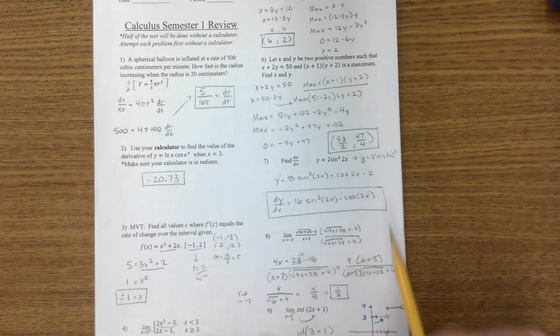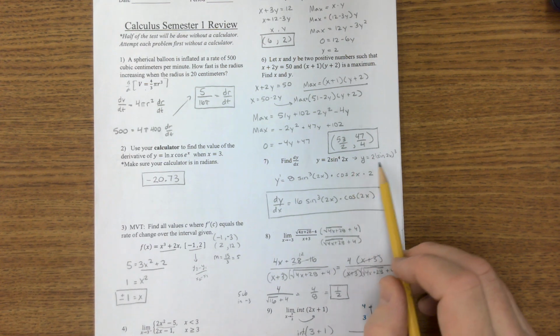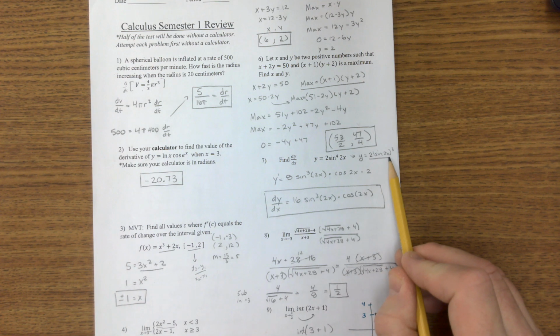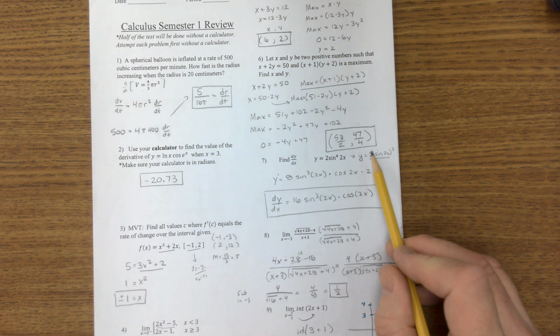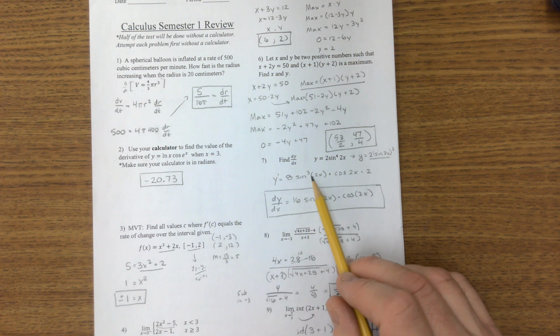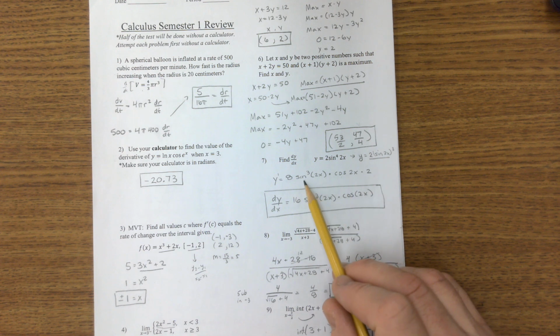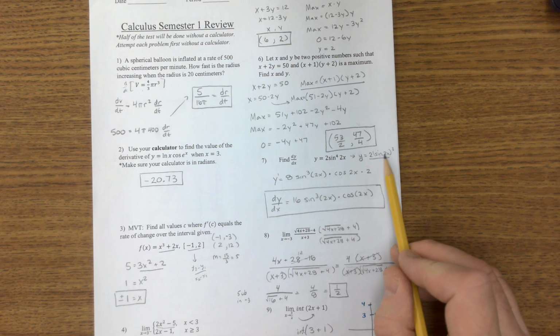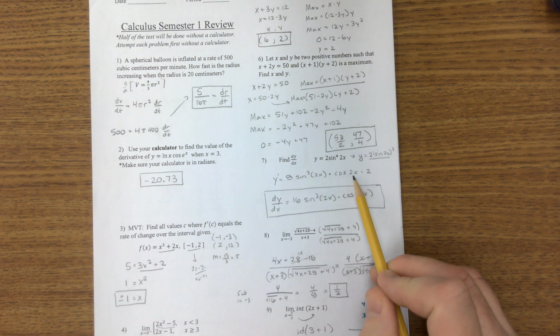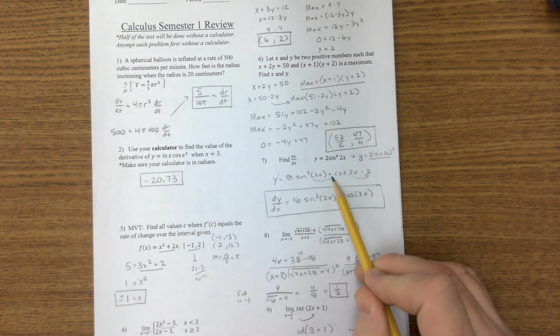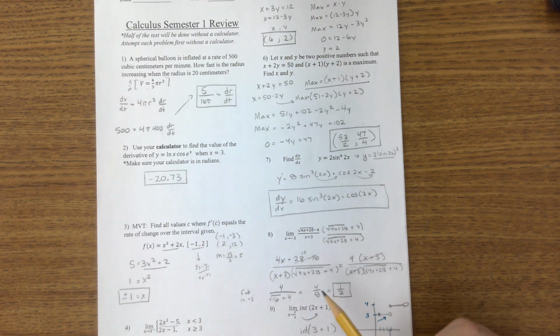The derivative here, well, it's best to rewrite this. I always rewrite it like over here. And then I can do the power rule once, and then we do chain rule twice because we have the derivative of sine of 2x is cosine 2x. Don't forget there's a chain rule twice on this one because we have to take the chain rule of that.